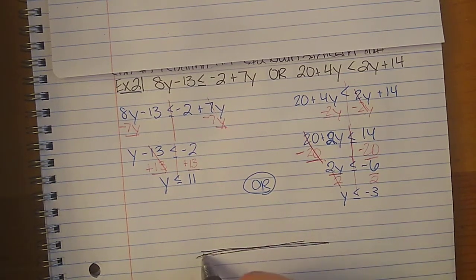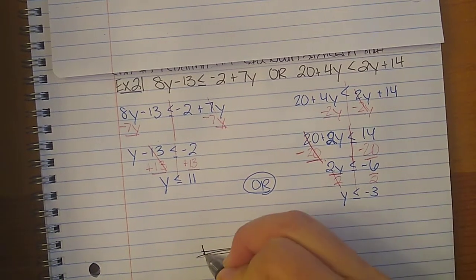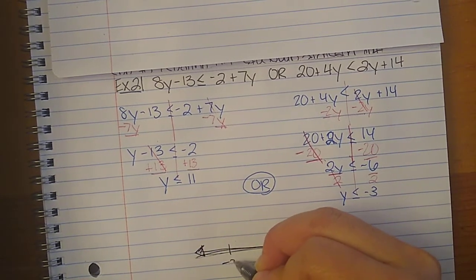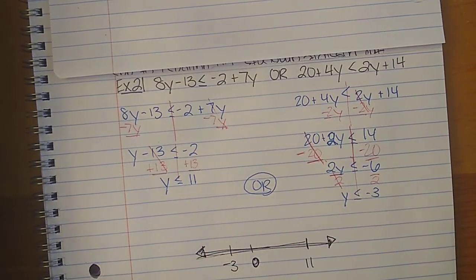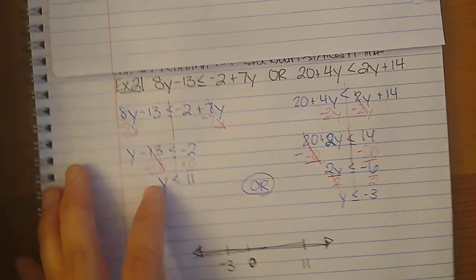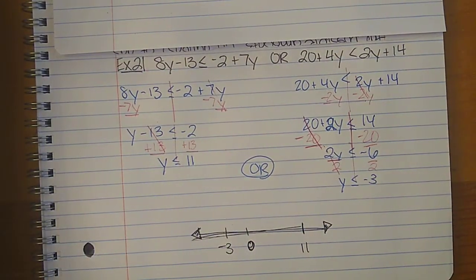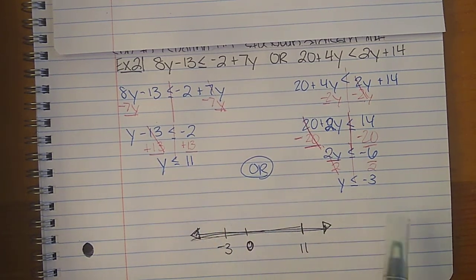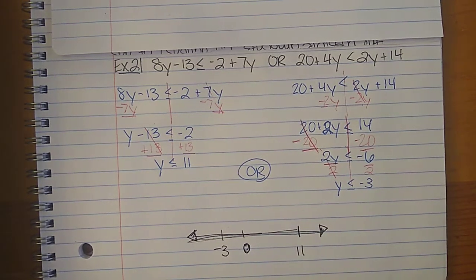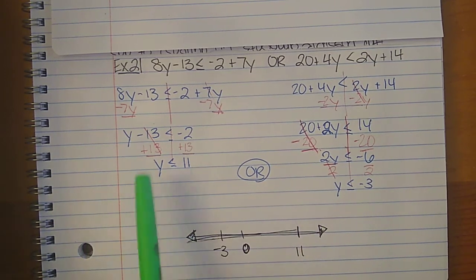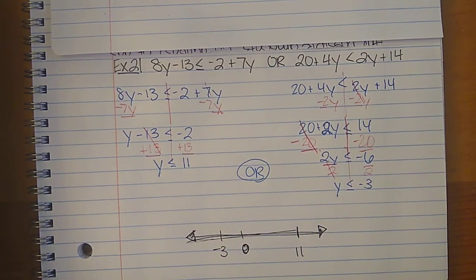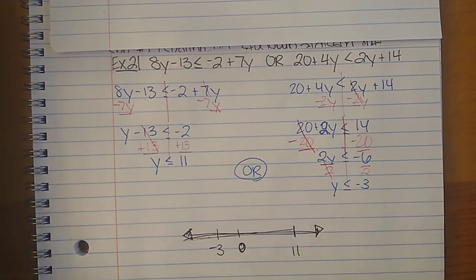So I've got my number line, and -3 is going to be somewhere down here, 11 is going to be somewhere up there, 0 somewhere over here, just to indicate that we have a negative and a positive. So again, we're thinking, how do I graph this? Well, we need to be either less than or equal to 11, or less than or equal to -3. They're both in the same direction. So in this case, less than 11 satisfies both because it's an OR situation. So it doesn't need to satisfy both at the same time. So any number that is less than 11 or less than -3 is going to work.